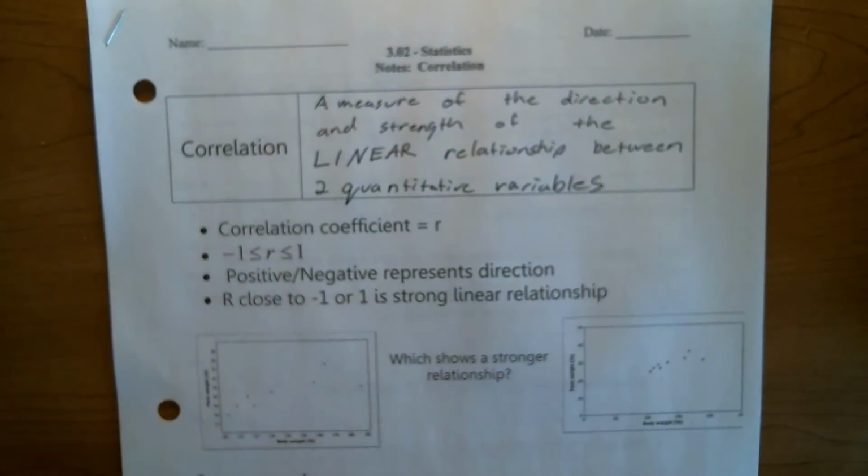All right. So the key there is that the relationship has to be linear. If it's not linear, the correlation coefficient is meaningless. So if you have a curved relationship or an exponential relationship or something like that, you really shouldn't be using the correlation coefficient. It's only valid as a measurement of linear relationships.